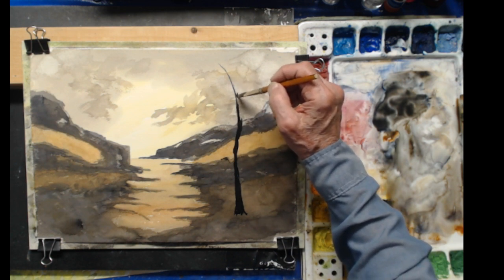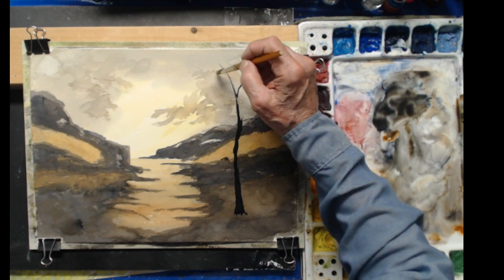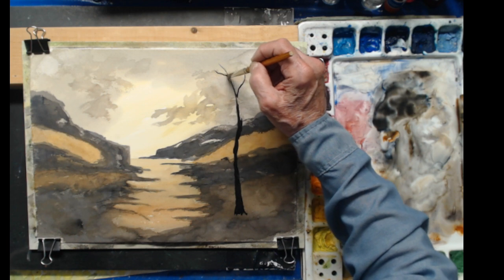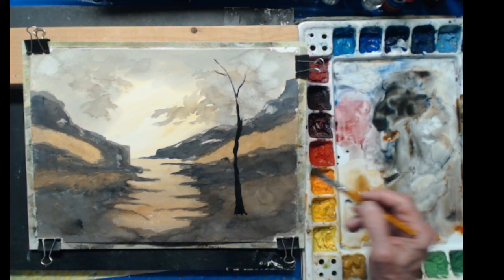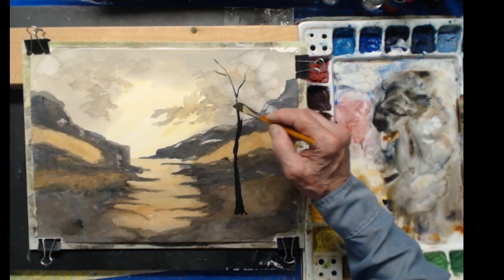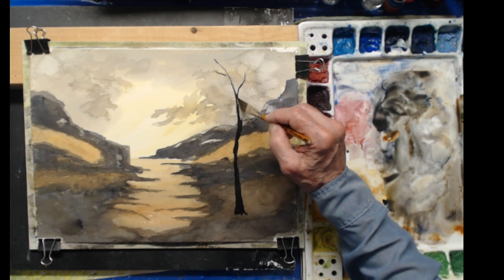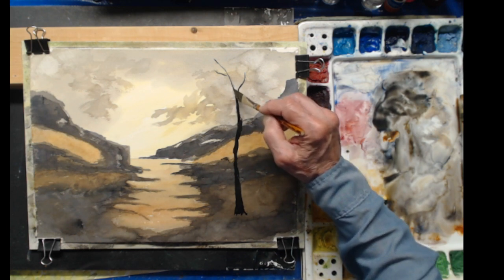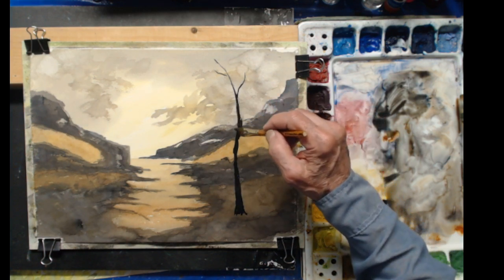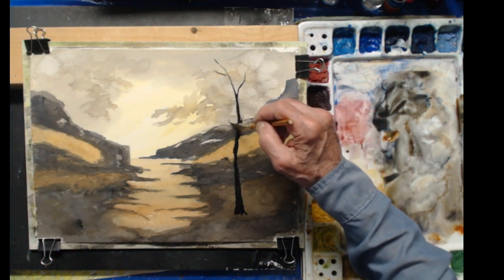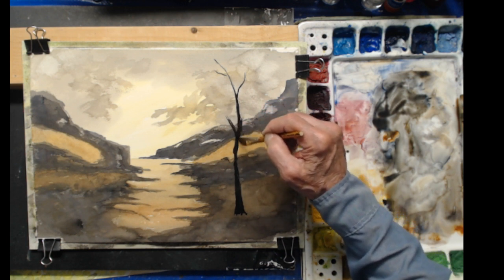Here's where the liner comes out. I just take the point of it, just pull it lightly. That gives me a nice fine point. Then I can use a broad edge of it to give me a little wider stroke with thickness. So this is a combination of rigger and flat brush. And I'm going to bring another branch out here, another large branch off of this tree.